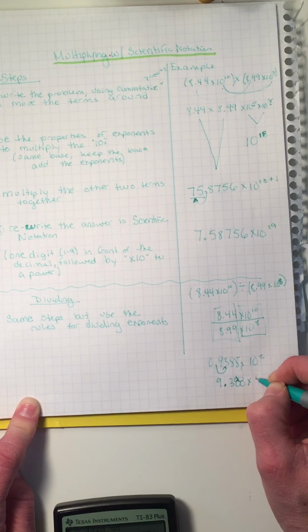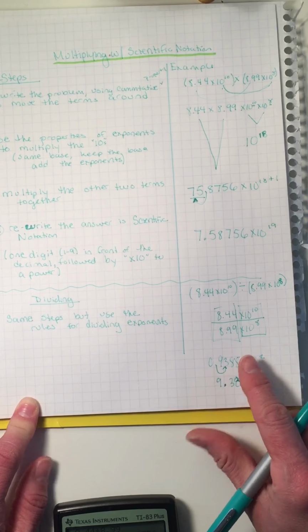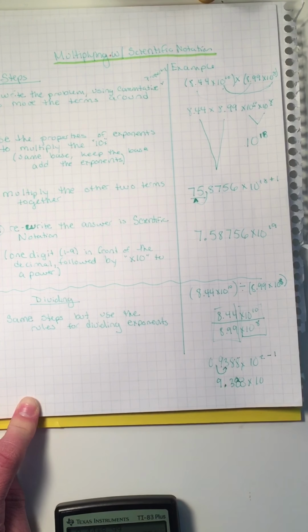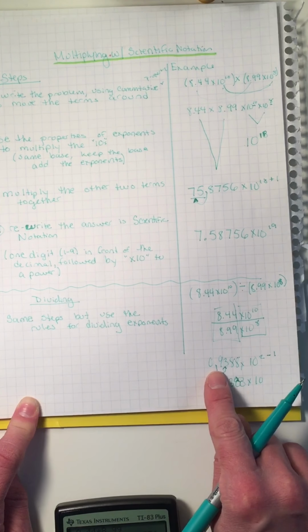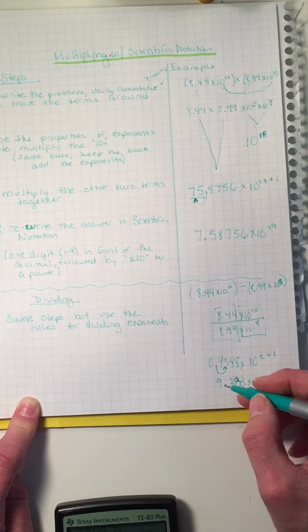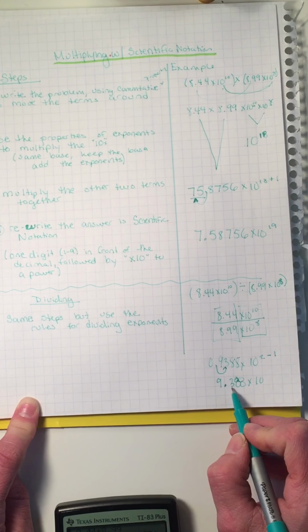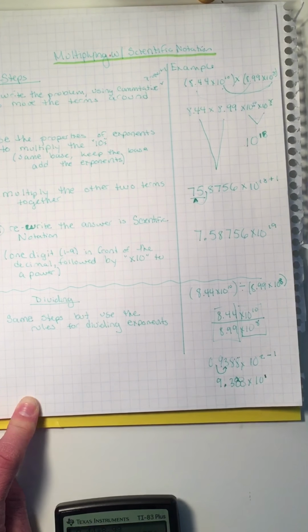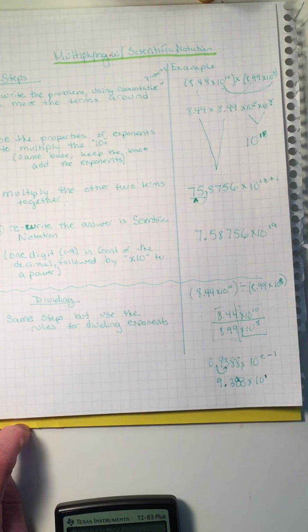So now I have 9.388 times 10. And here, because I was moving it to the right, I have to subtract one space because I moved it over one space. So now I have 10 to the 1st, and I'm going to go ahead and write to the first power, even though I know that to the first power is the same thing as just saying 10.